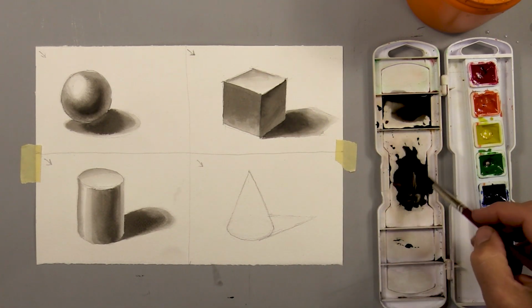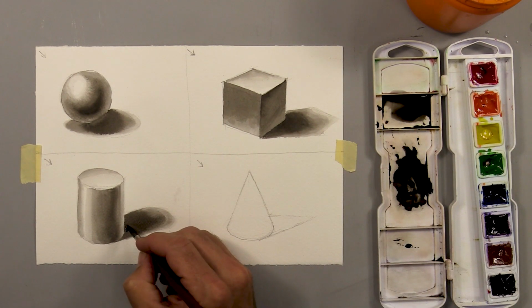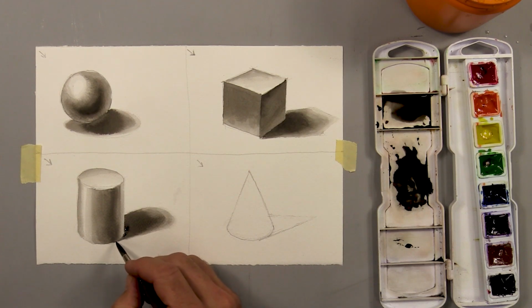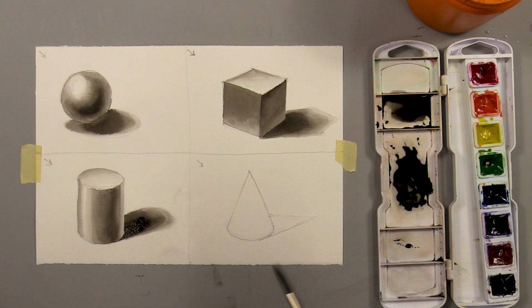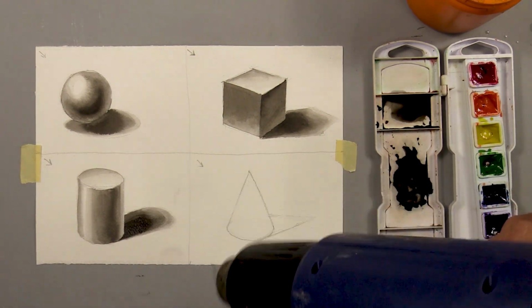Now I take my darkest value, dab it in right along the bottom edge of that cylinder. Pull it out from it a bit and then just let it bleed the rest of the way into that cast shadow to create a transition. I'll dry that off a bit.